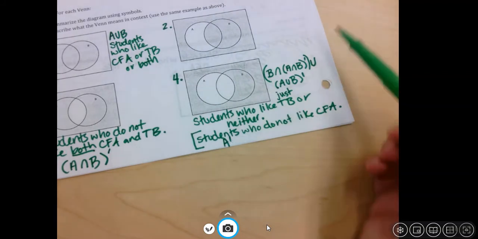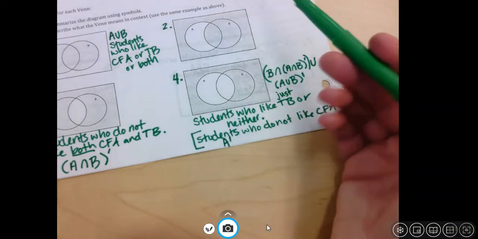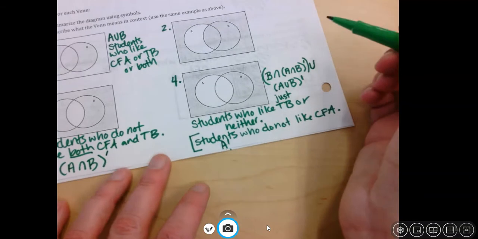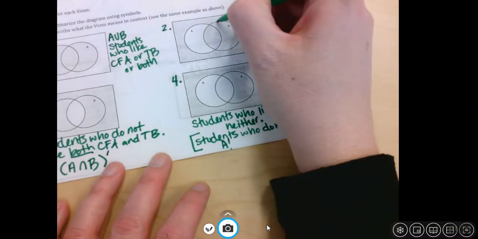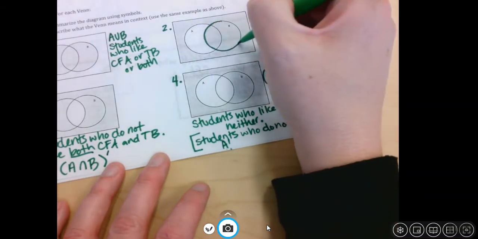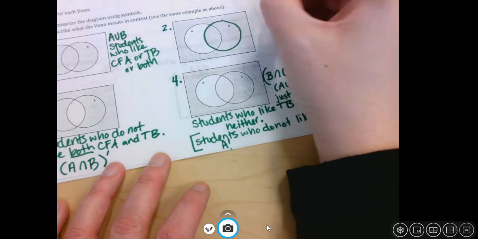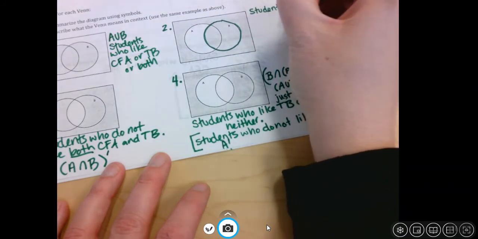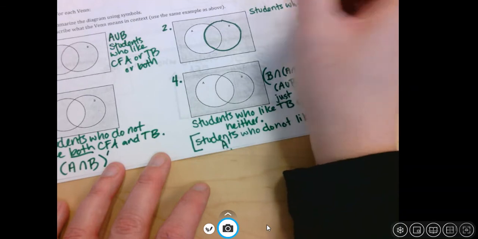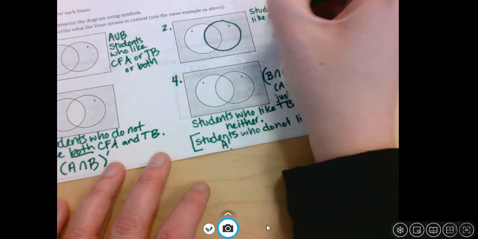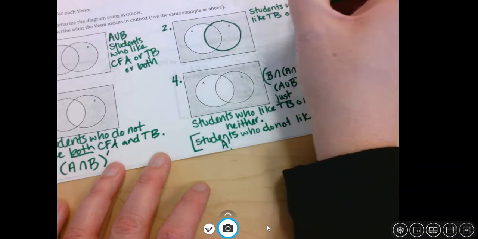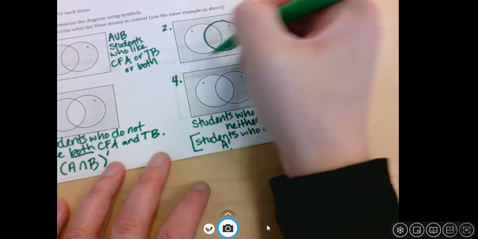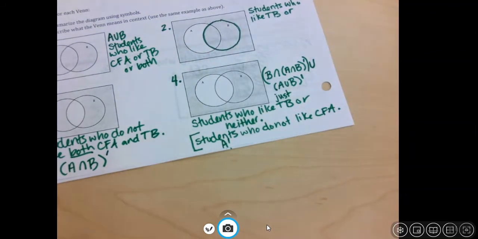All right. Let's look at 2. In 2, we have 2 groups that we can put together. We have the circle here, which would be students who like what? Students who like Taco Bell. Or, what's this out here? Students who like neither. Now, we did say that students who like neither is kind of complicated to write.